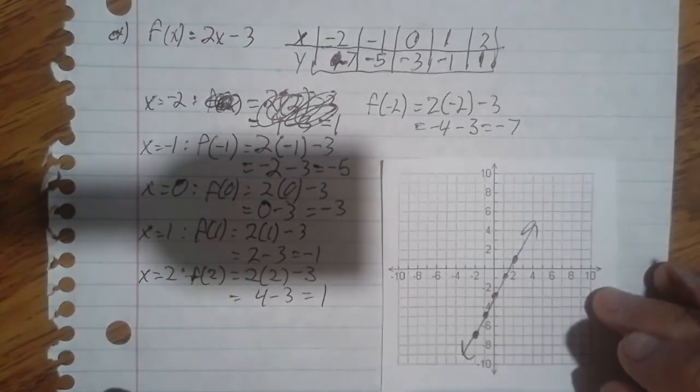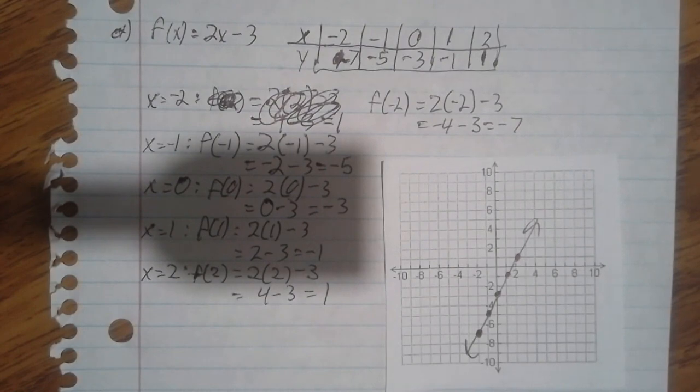Right, sorry for that mistake, but there is our video on graphing using input-output tables.